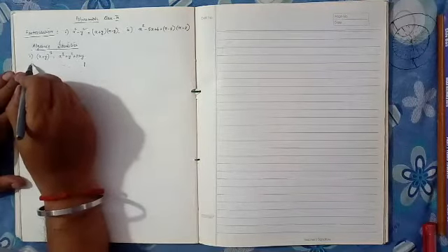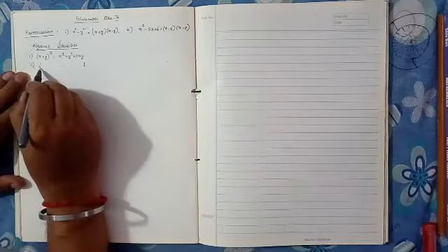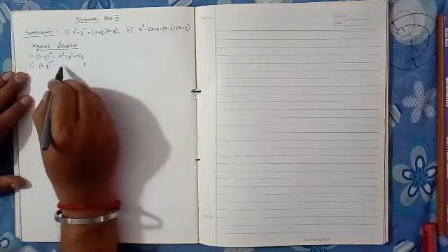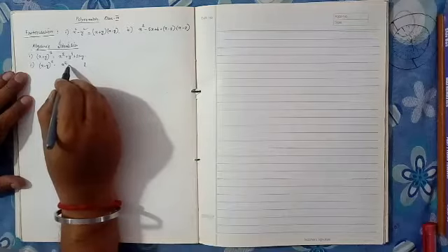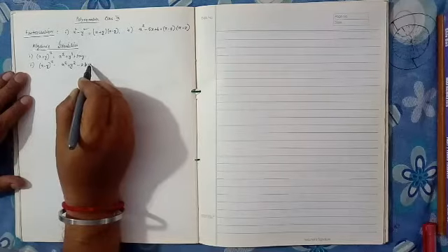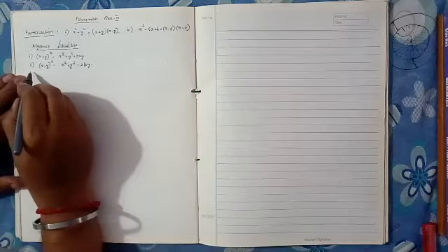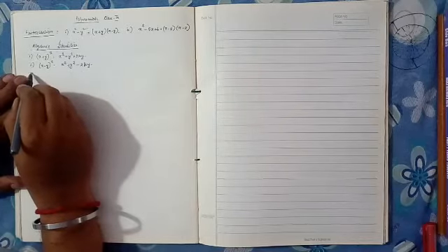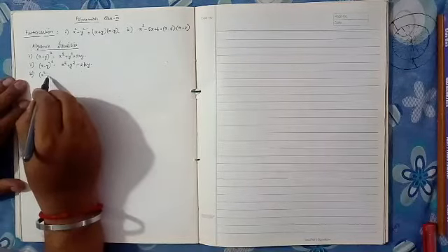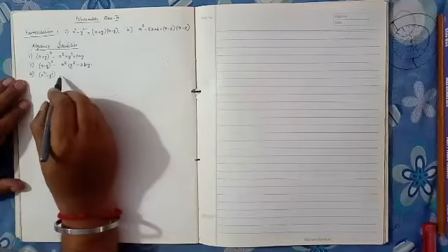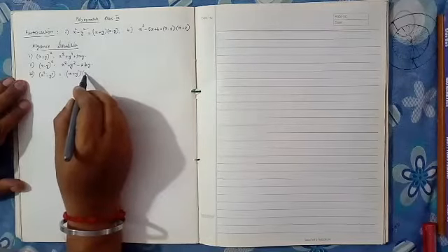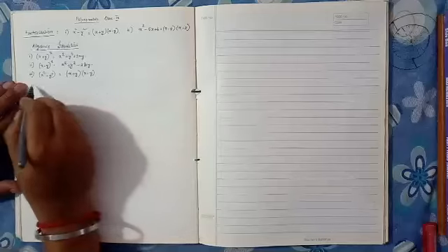Number 2, x minus y whole square is equal to x square plus y square minus 2xy. Number 3, x square minus y square is equal to x plus y into x minus y.